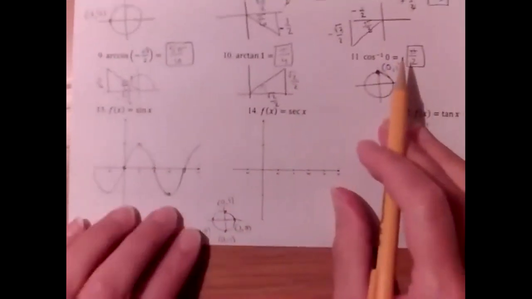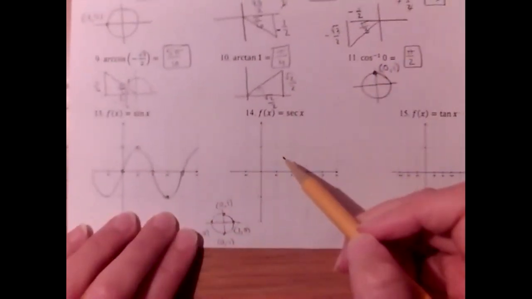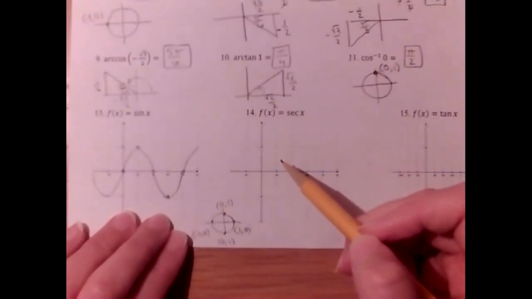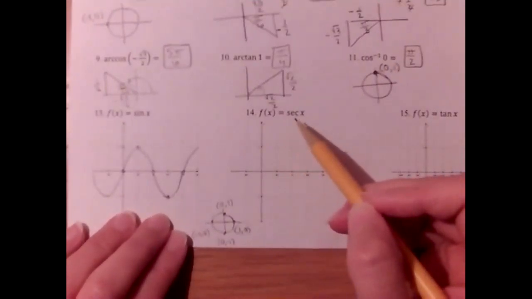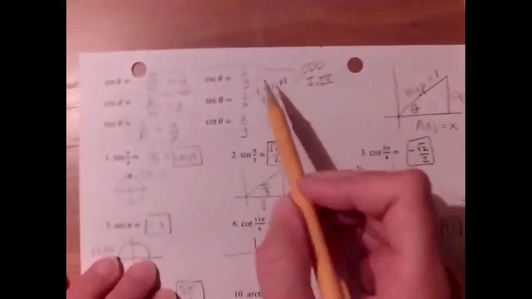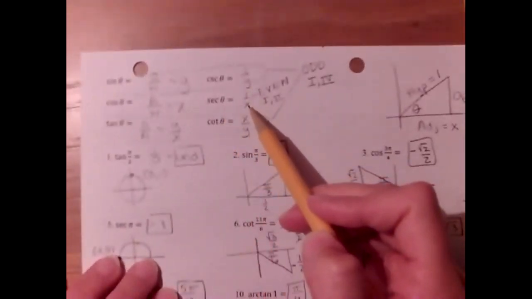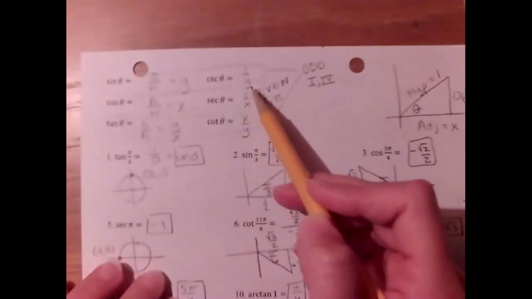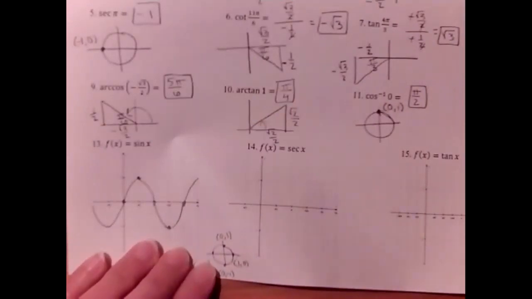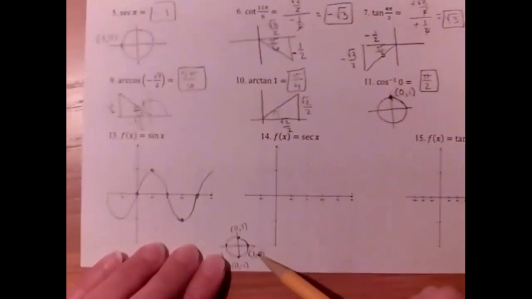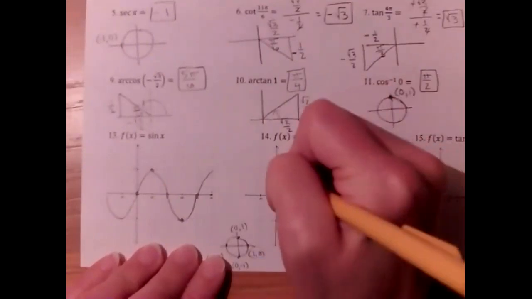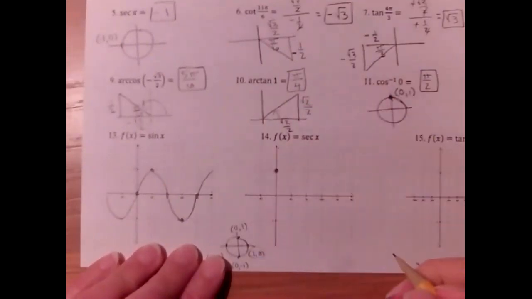Okay. So secant and cosecant both have the same kind of shape. I'm just going to graph secant. Again, cosecant would look similar. Secant means that we have to flip the x value. So we're going to go around the unit circle, and whatever the x value is, we're going to reciprocate. So starting at 0 pi, the x value is 1. If you reciprocate that, you're going to get 1. 1 over 1 is 1. So we're going to start there.